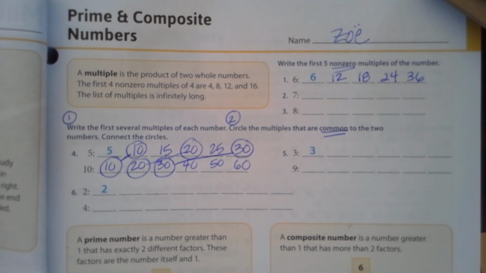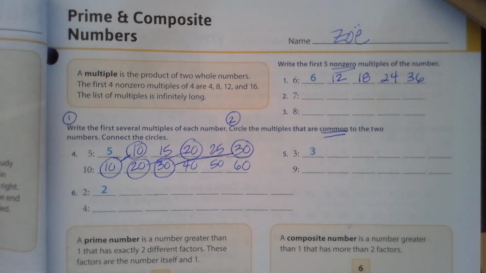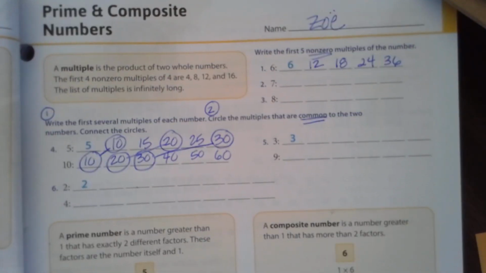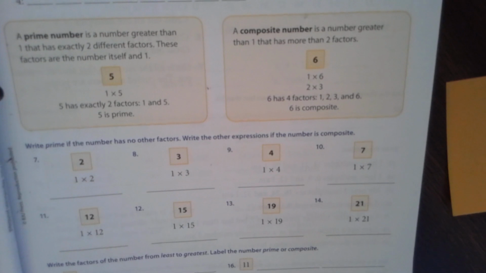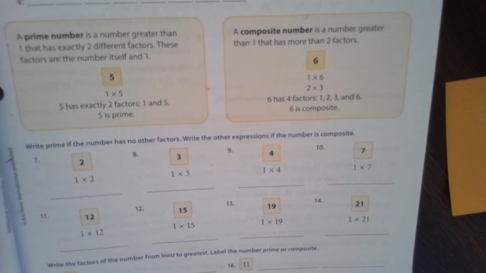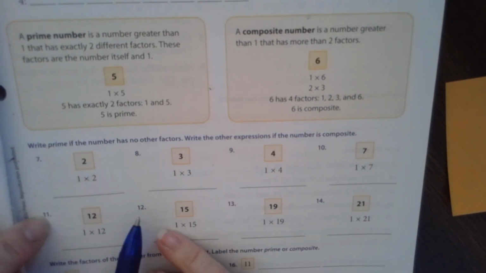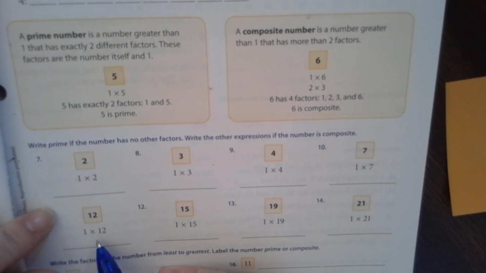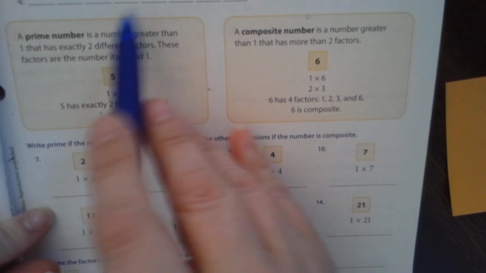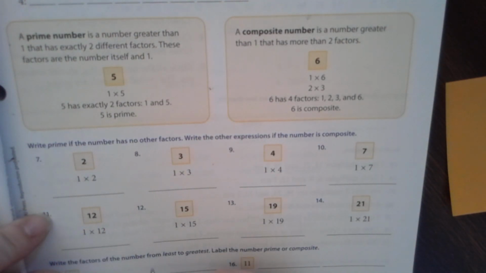Okay, any questions about this section? What are we doing? The Alexa TV is off, and we can't see the time. All right. Now, for the next section, they have given you a reminder of what a prime and a composite number is. So, take a look at number 7. I circled 30. I did circle 30. Okay, it's back on. All right.